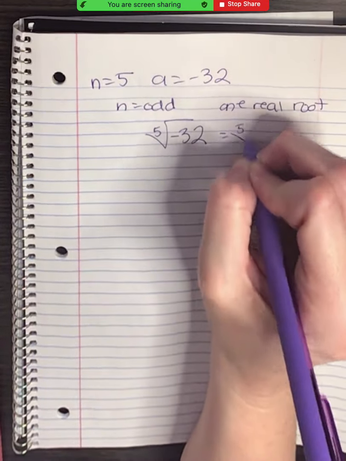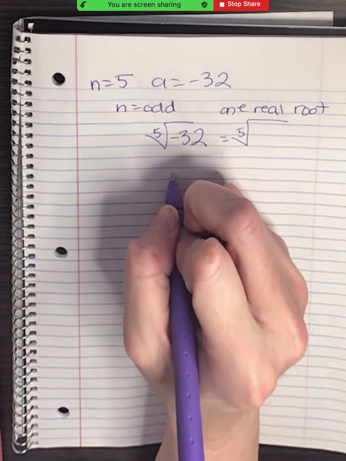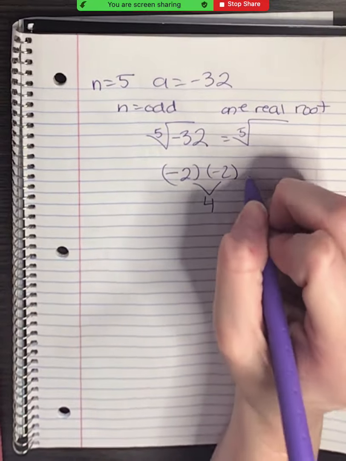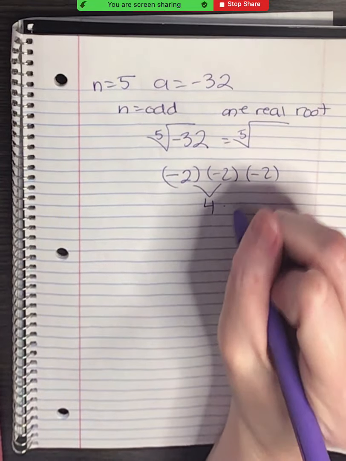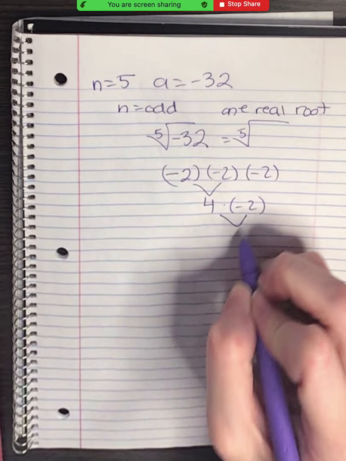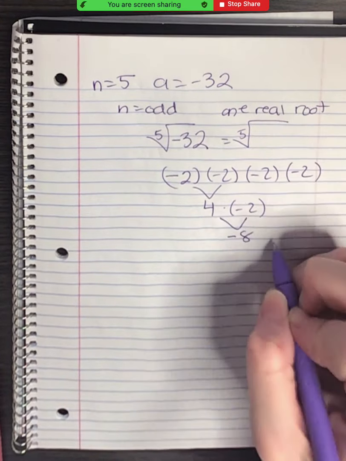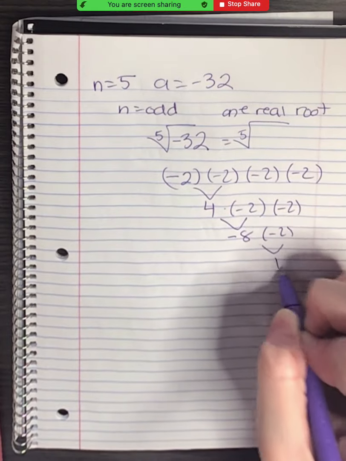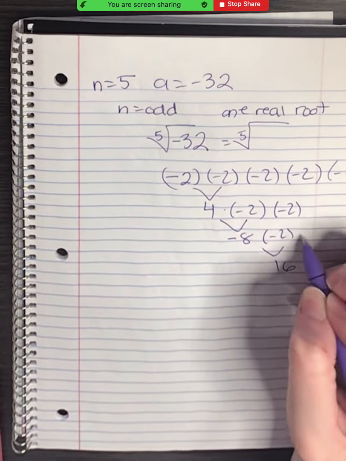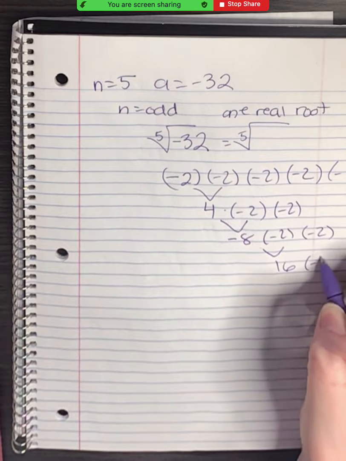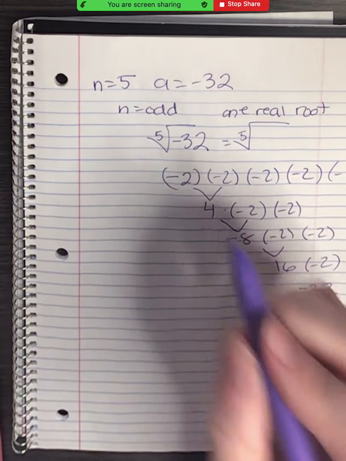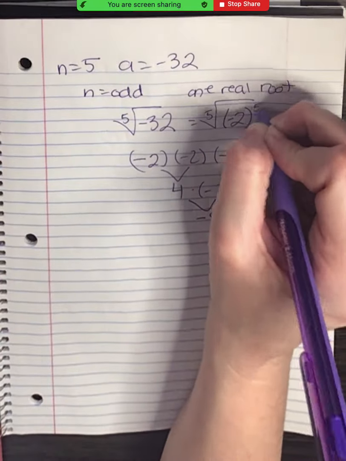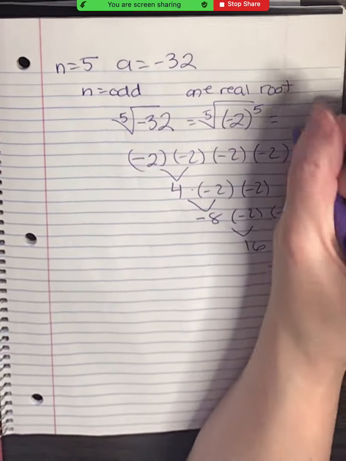Well, negative 32 would be negative 2 times negative 2 times negative 2 times negative 2 times negative 2. So that's 16 times negative 2, which is negative 32. So negative 32 can be written as negative 2 to the fifth. So the nth root of that would be negative 2.